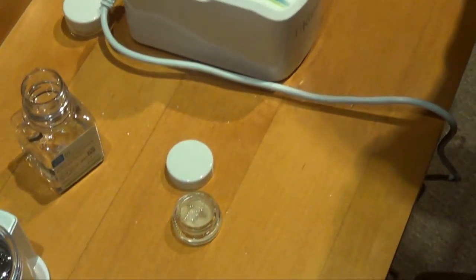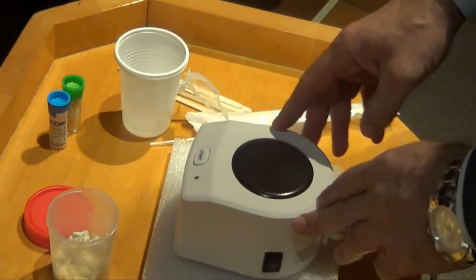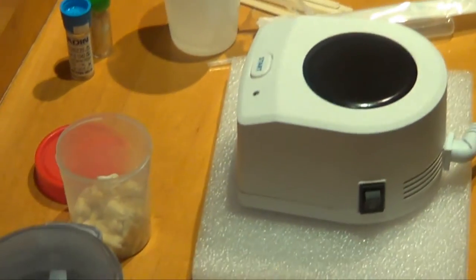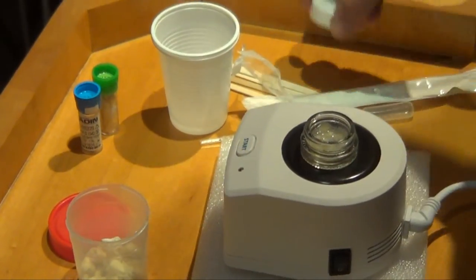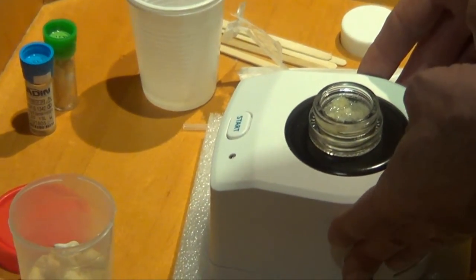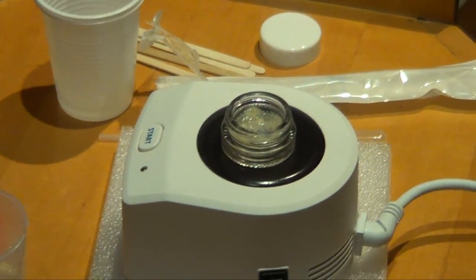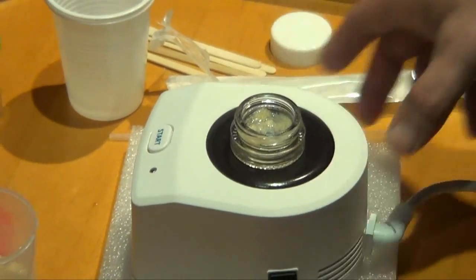And here is our hot plate. The hot plate, as I said, we use only for storage of material. The container is heat resistant. You put it on its side, of course, without the cover. Plug it in for 5 minutes at, as I said, 150 degrees Celsius.